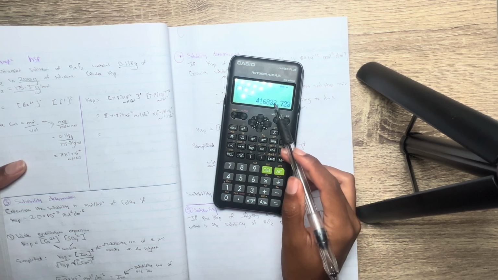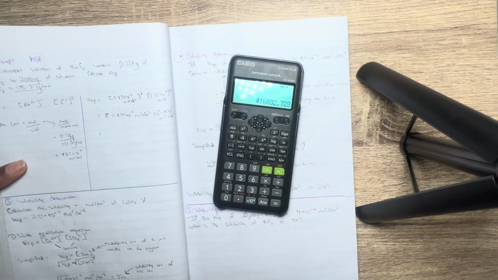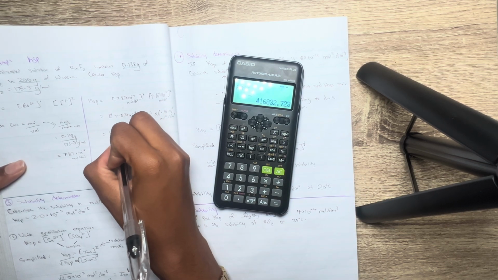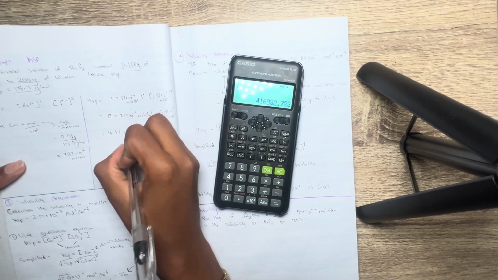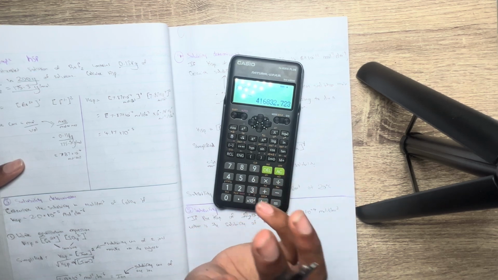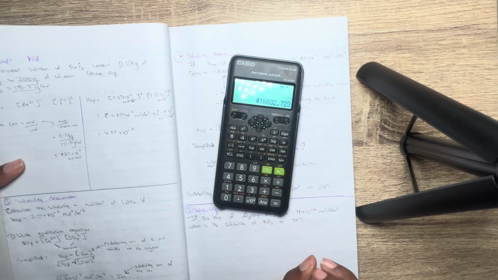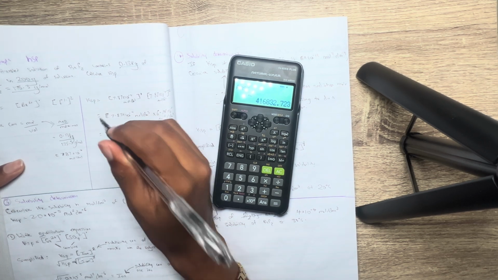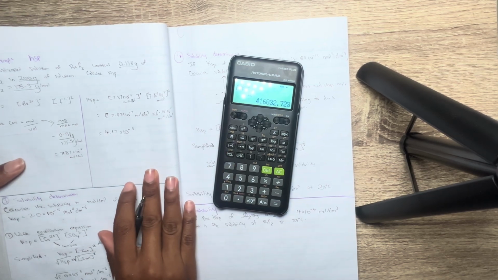So it's going to be 1, 2, 3, 4, 5. 4.17 times 10 to the minus 5. Let me know if my answer is correct, of course, because I'm doing it another way. So you can work it out this way. Let me know if my answer is correct, but this is the correct format of working it out.